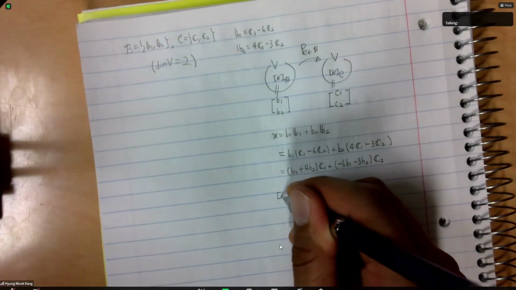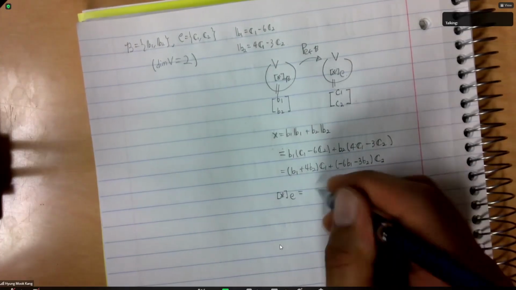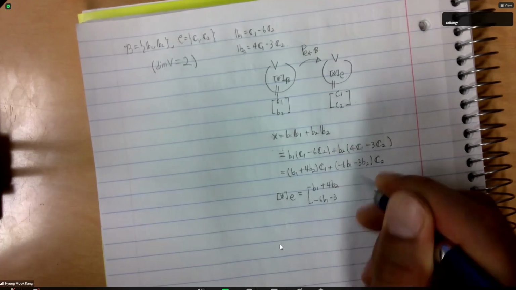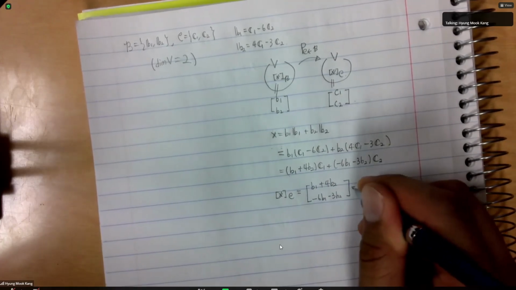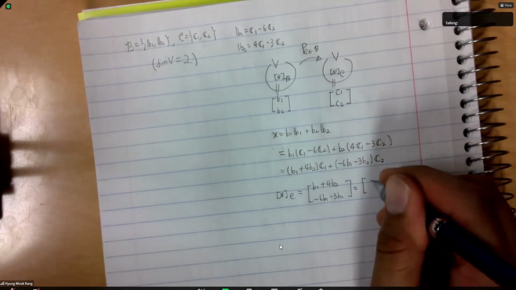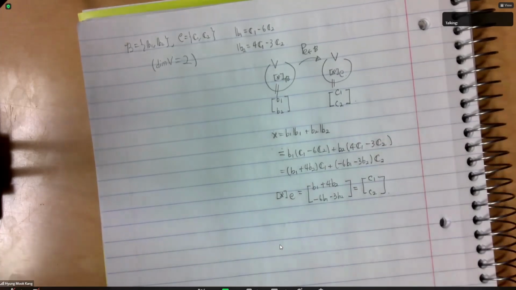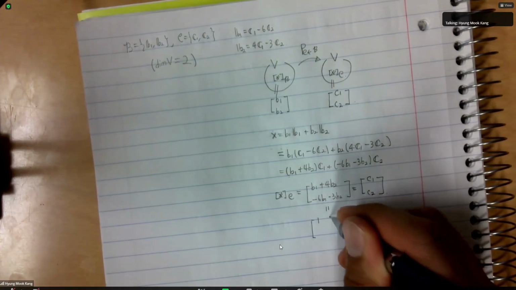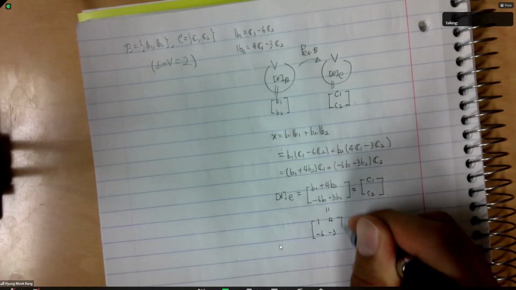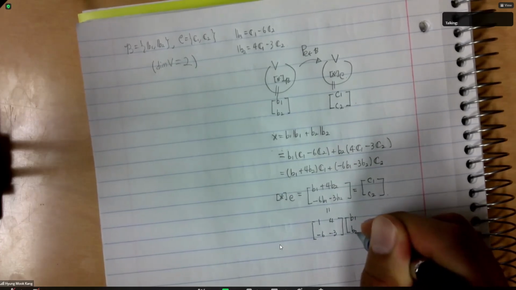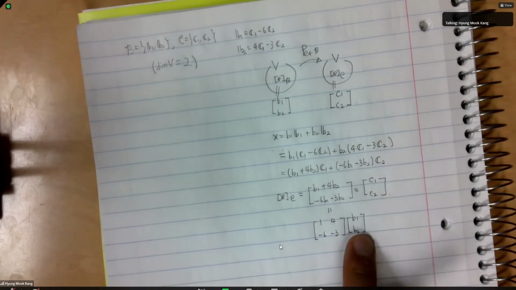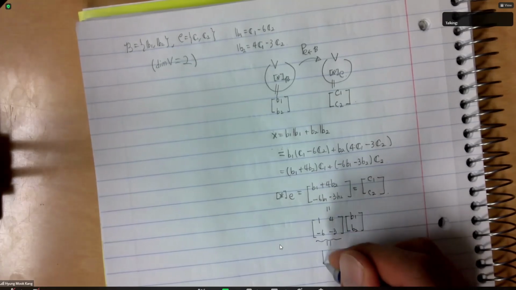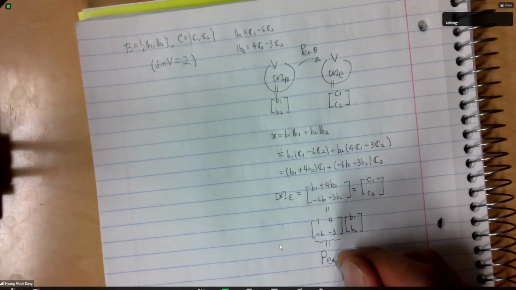So our change of coordinate matrix is (B1 plus 4B2, negative 6B1 minus 3B2), and this should be equal to C1 and C2. Notice that the left-hand side can also be written as the matrix 1, 4, negative 6, negative 3 multiplied by B1 and B2. So the B1, B2 coordinate vector multiplied by this matrix spits out C1, C2. So this is our change of coordinate matrix from B to C.